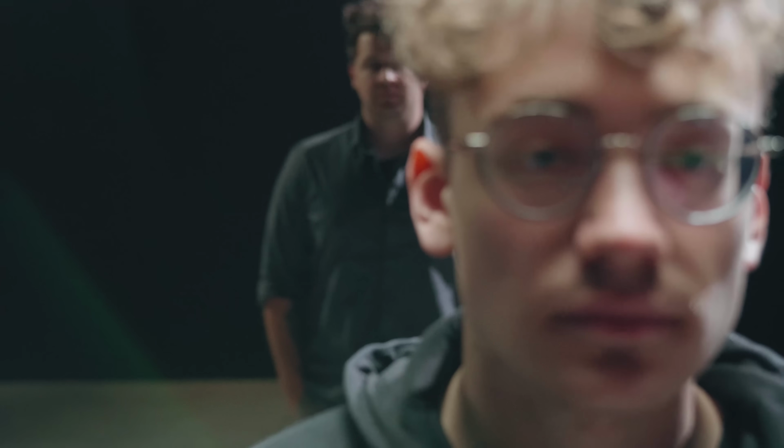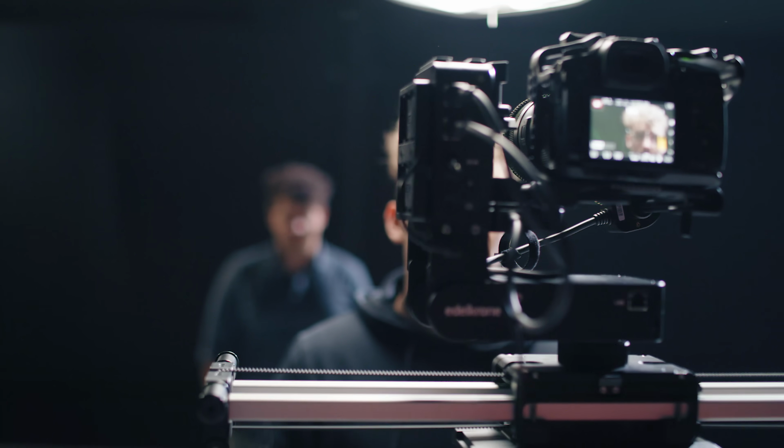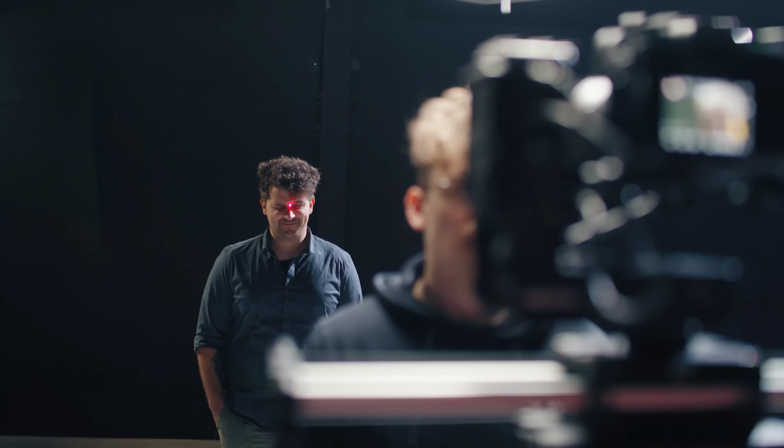Now, you can also reveal your second talent over the shoulder. You first take a close-up of your first talent and then slide, plus focus pull to the other. And again, with that crazy laser, I don't have to do anything.